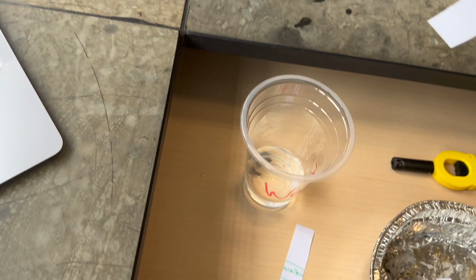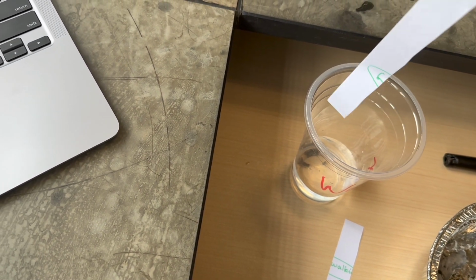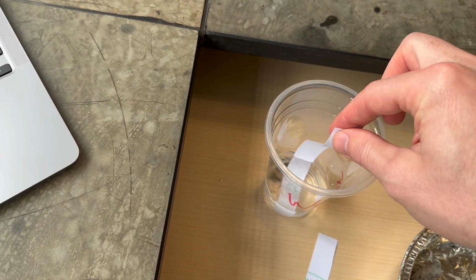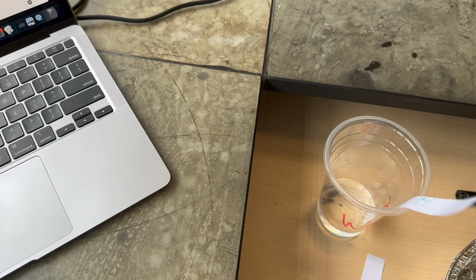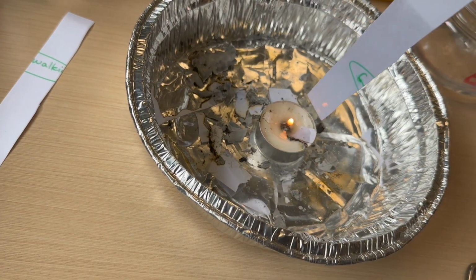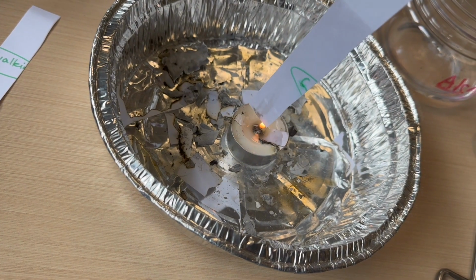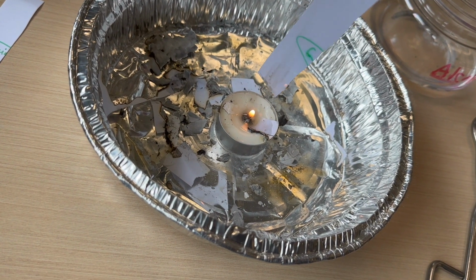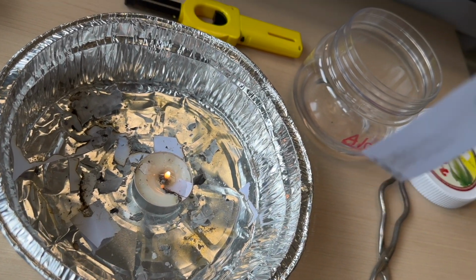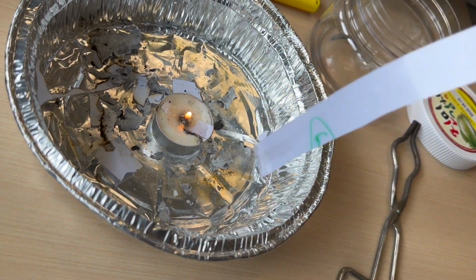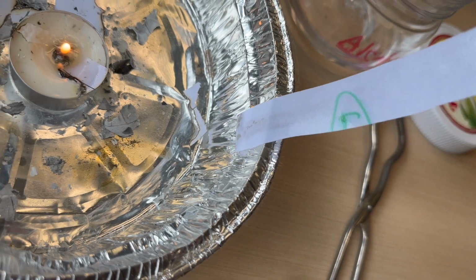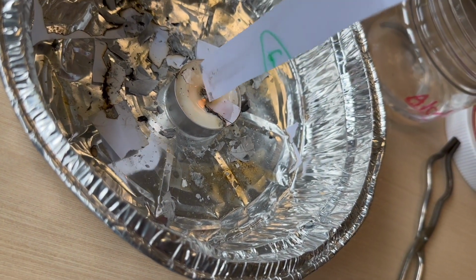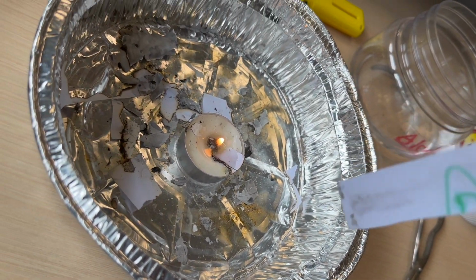All right, so let's start off with the water first. We will dip the paper in water and then hold the wet paper over the flame for 4 seconds. Here we go. 1, 2, 3, 4. So you can see some black ash or soot that accumulated from the candle onto the paper, but the paper itself is not catching on fire.